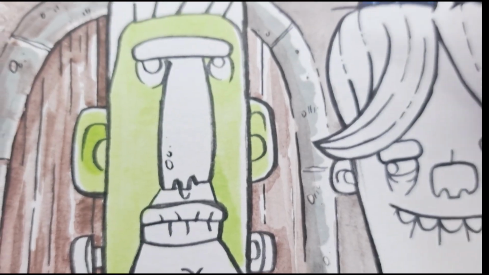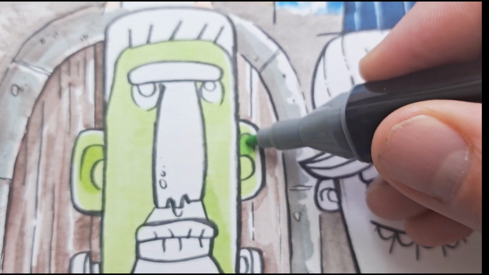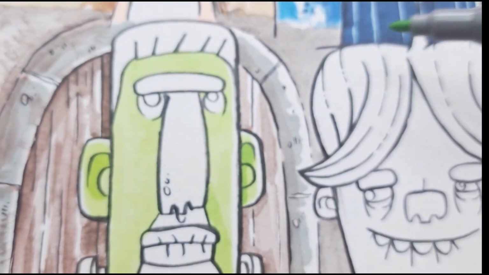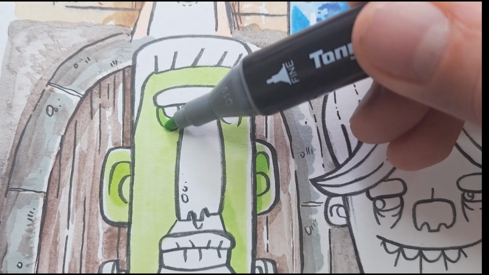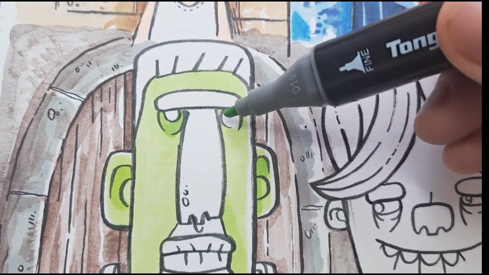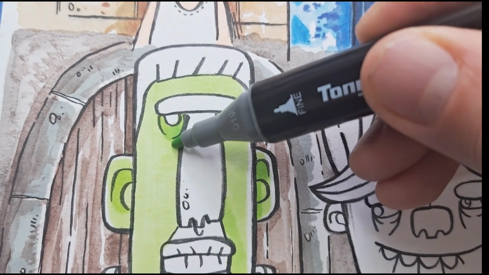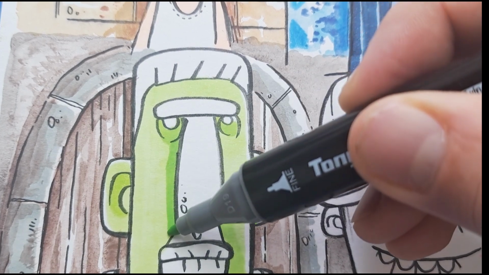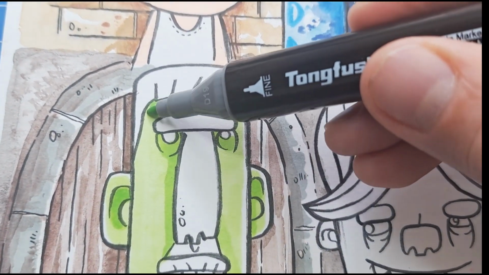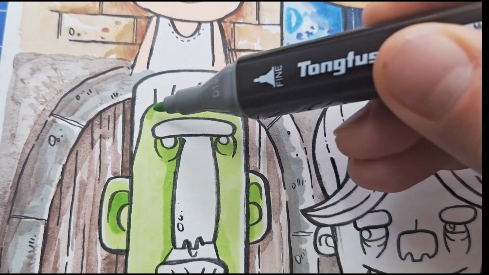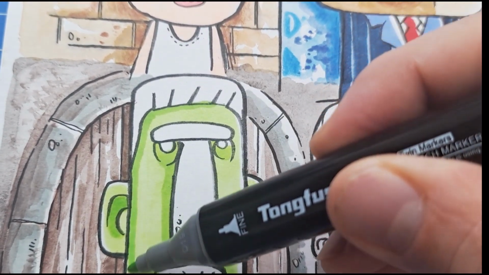I found these ones with the fine point tips, they're not so good at blending and getting that consistency. So you will see some development in future videos. I'm looking to get myself some more of the brush tip alcohol markers, and I'll give them a little bit of a review when I try those out.